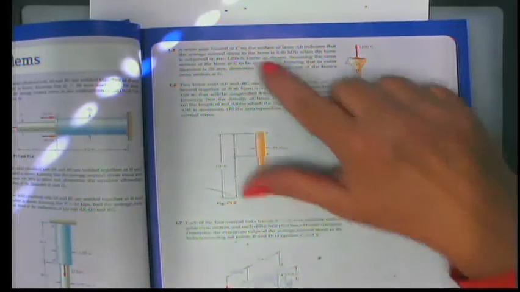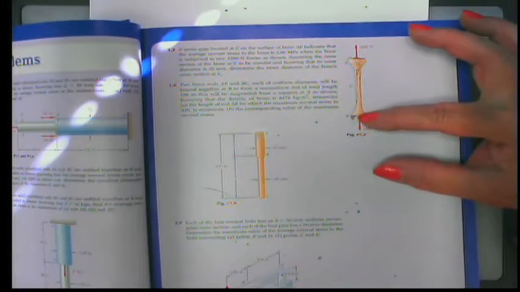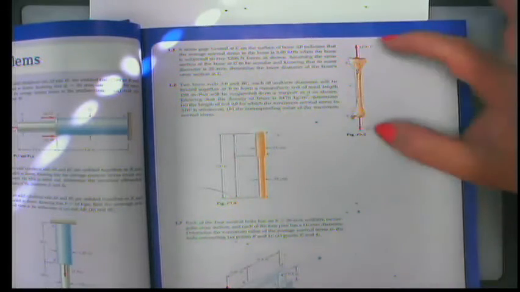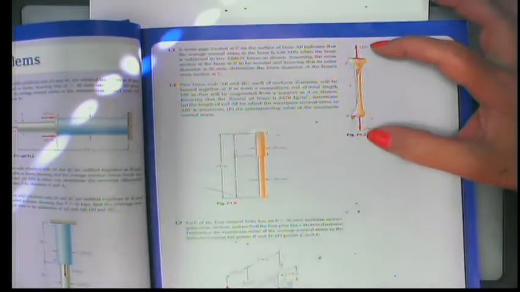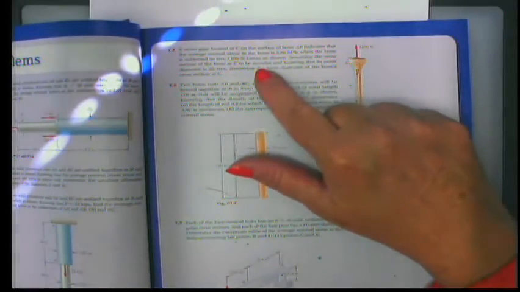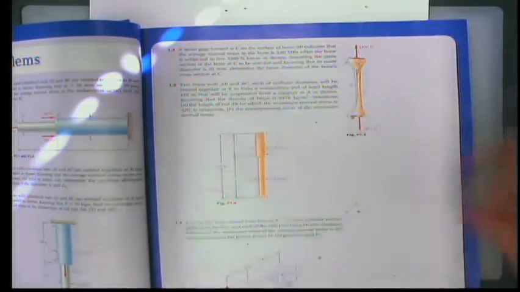So a strain gauge located at point C on the surface of the bone AB indicates that the average normal stress is 3.8 MPa when the bone is subjected to two 1200 Newton forces. Now it says it's subjected to two 1200 Newton forces, which it is, but they're opposing each other, right? So the value of P is 1200, it's not 2400, okay? Assuming the cross-section of the bone at C to be annular and knowing the outside diameter is 25 millimeters, determine the inner diameter. Okay, this is what they're talking about.